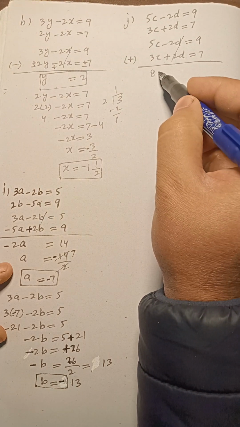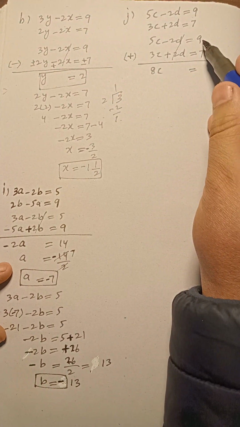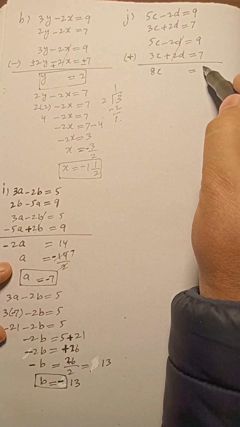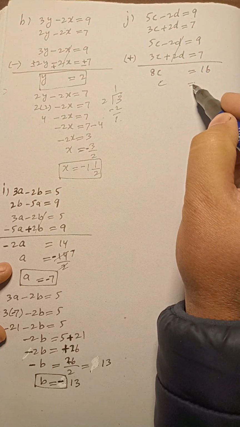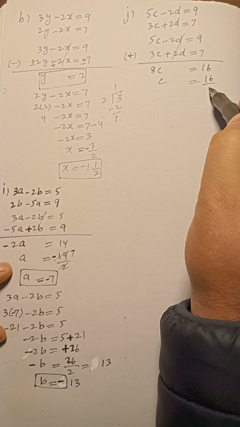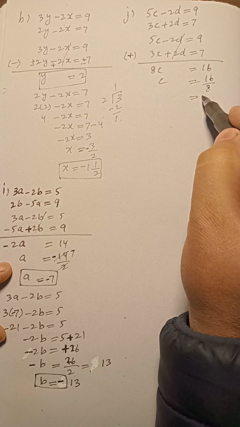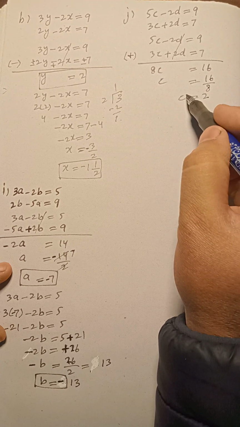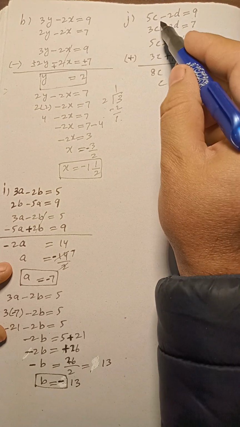makes 8c. Both have the same sign, so I have added, and 9 and 7 make 16, and carry this 8 on the other side. It will be divided. 16 will be divided by 8. 8 2s are 16, so c is 2. Now find the answer of d.